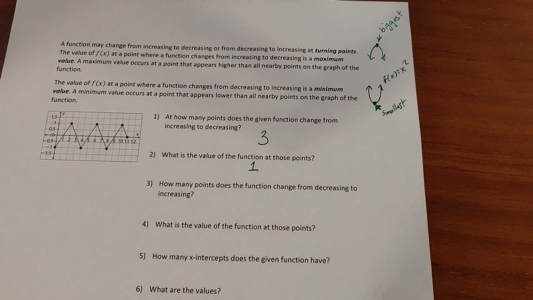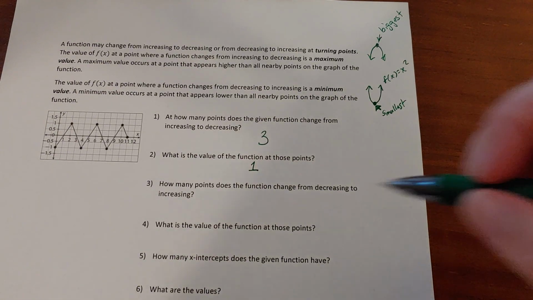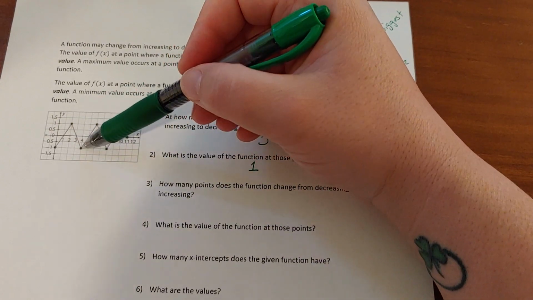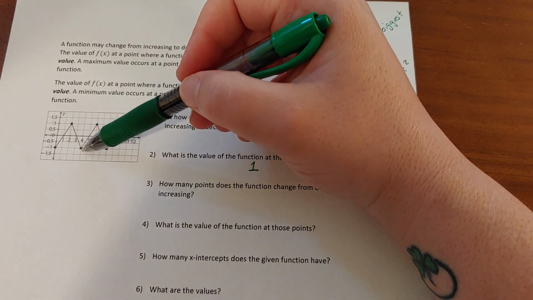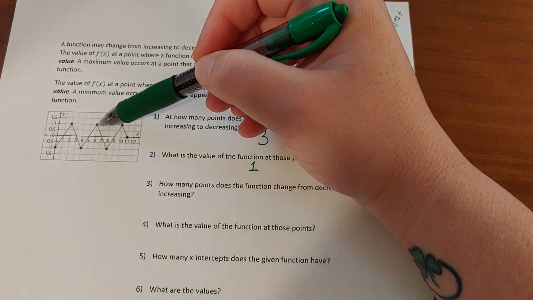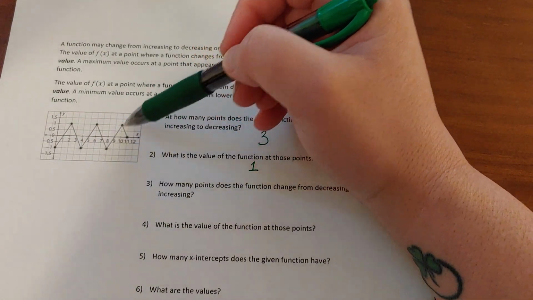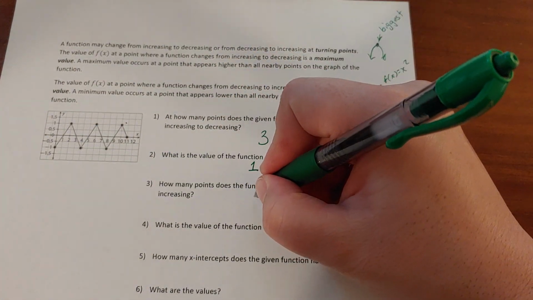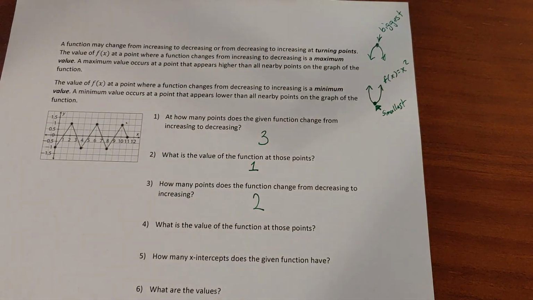How many points does the function change from decreasing to increasing? Now we're going to have to count. Where do we notice that the function is decreasing and then increasing? So I have decreasing. Oh, it's increasing now. So that's 1. It happens again, 2. Does it happen again? No. So your answer is 2.